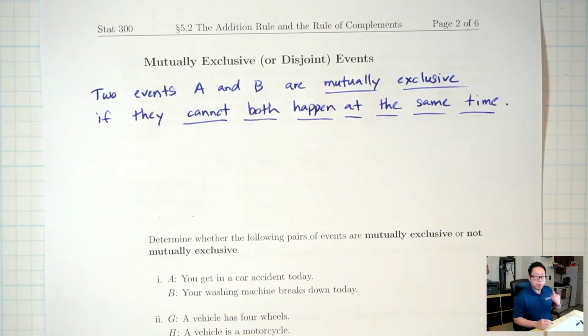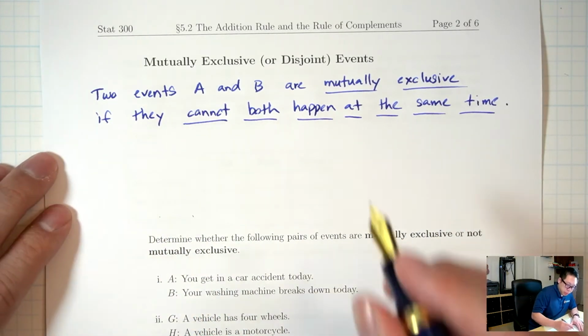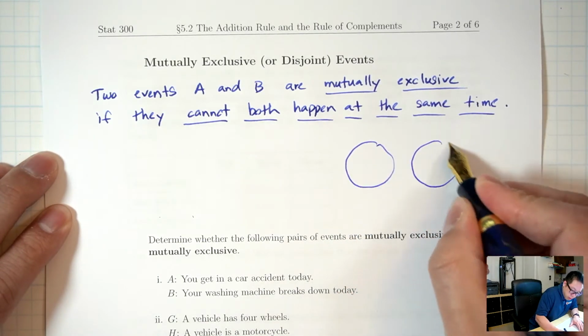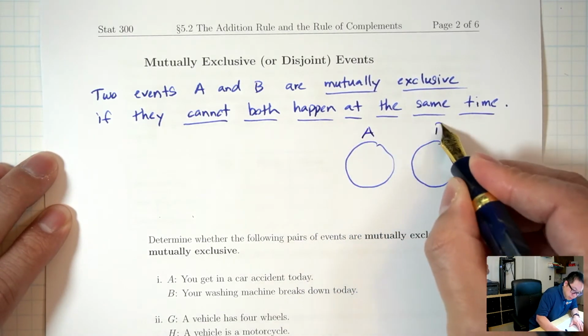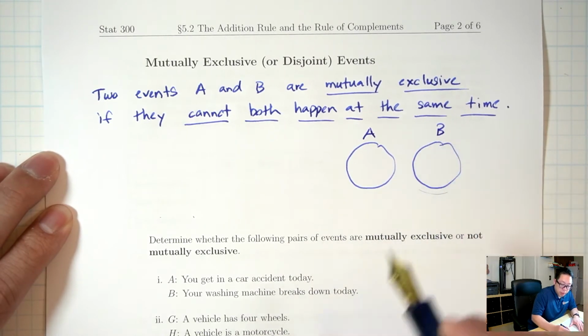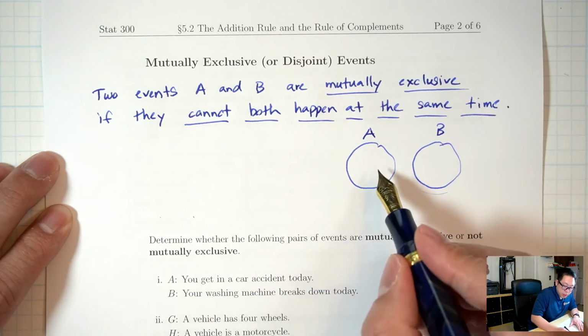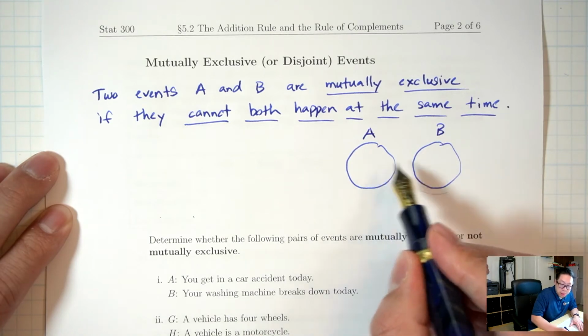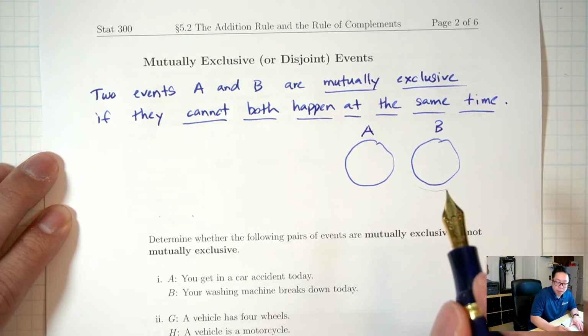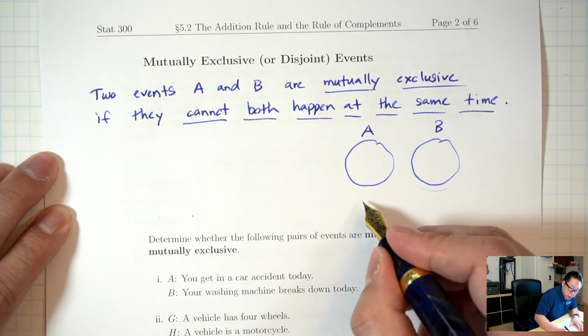Let me draw you a picture to illustrate this. Here's event A, here's event B. Notice that if you're in A, you're not in B. If you're in B, you're not in A. So you can't be in both circles at the same time. This is a representation of mutually exclusive.